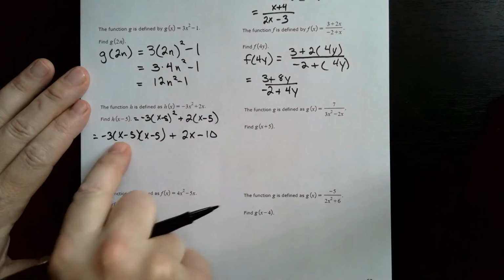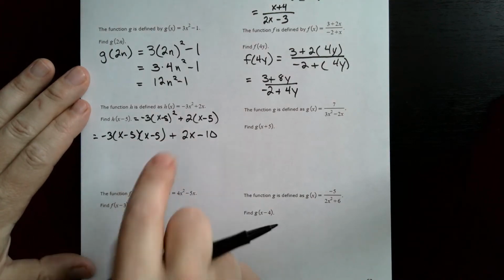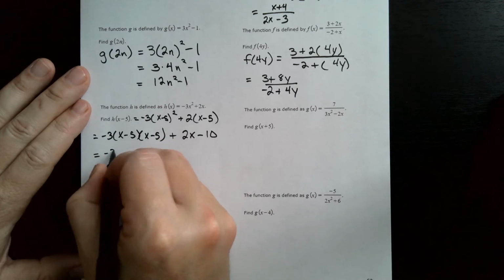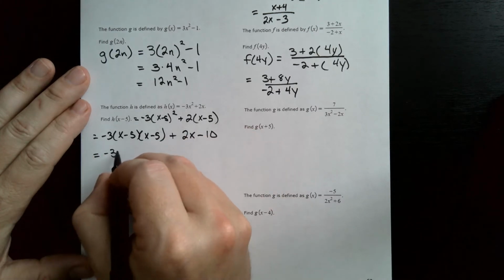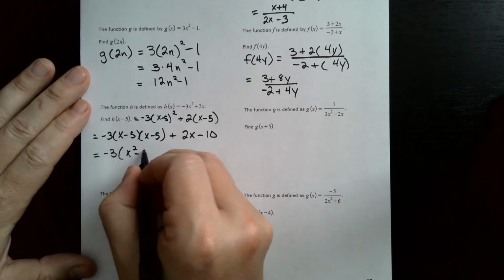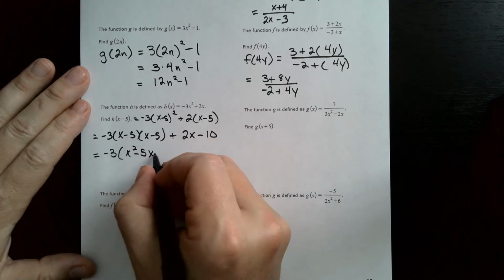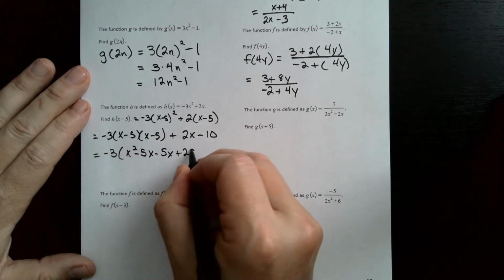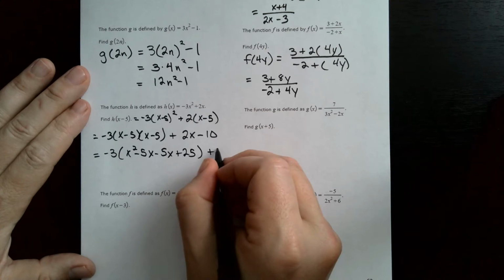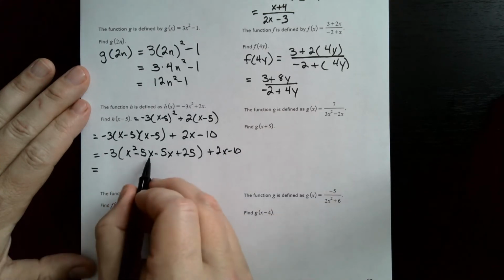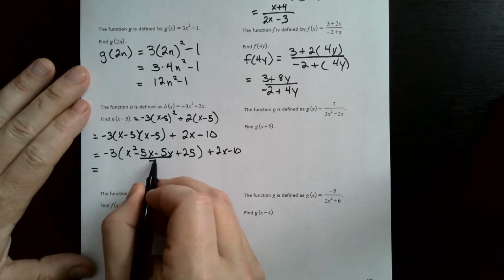So let's go ahead and distribute this all out. You might call it FOIL. Let's see, so we'll leave the 3 out front. That gives us x squared for x times x, and then x times negative 5, and then negative 5 times x, and then negative 5 times negative 5 is 25, plus 2x minus 10. All right, so these two become negative 10x.